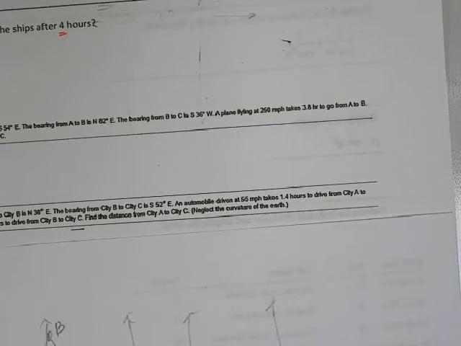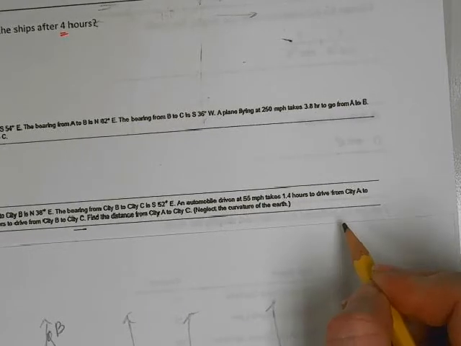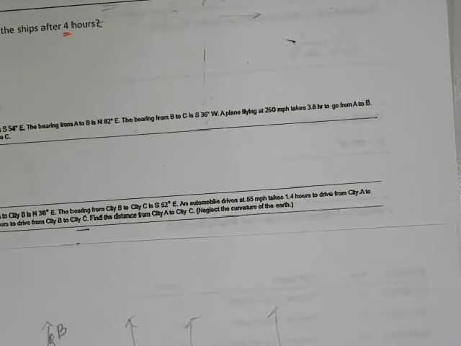And we want to find A to C, so we want to find this. They gave me 55 times 1.4 is A to B, so this is 77. And then 55 times 1.8 is 99.